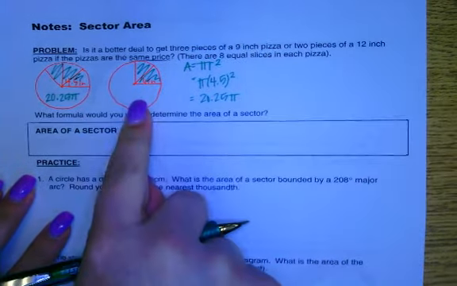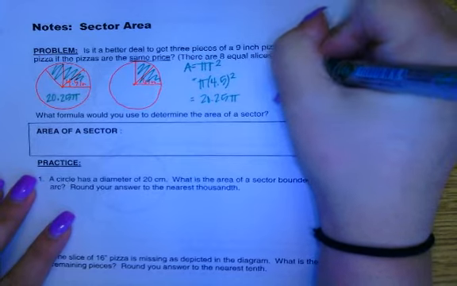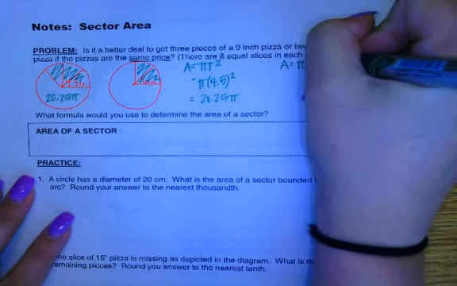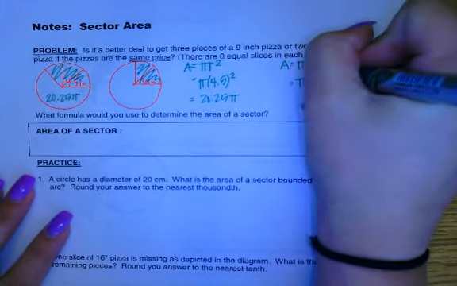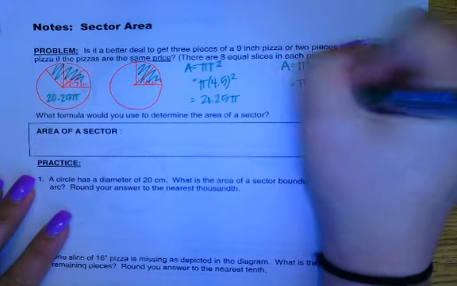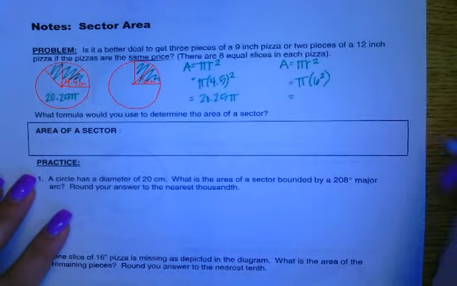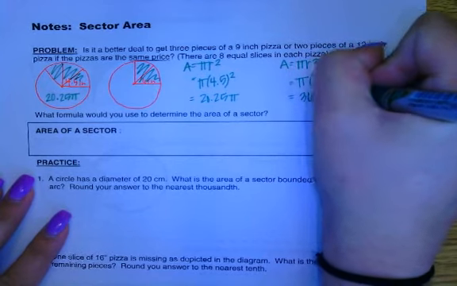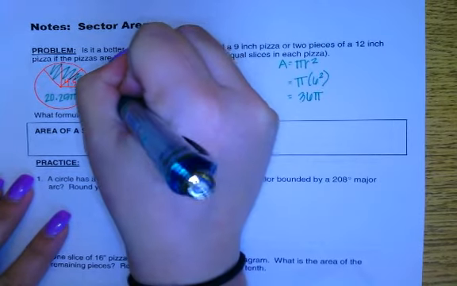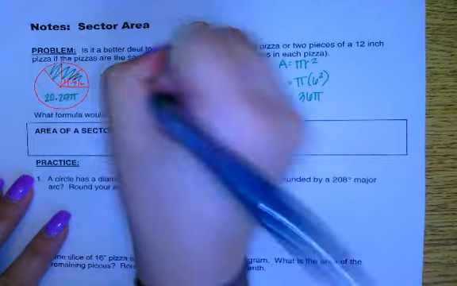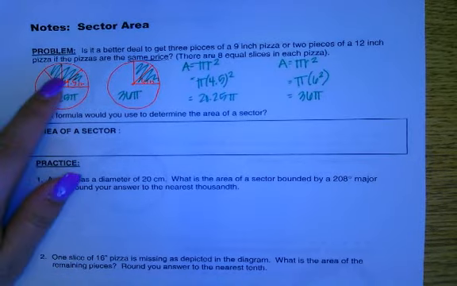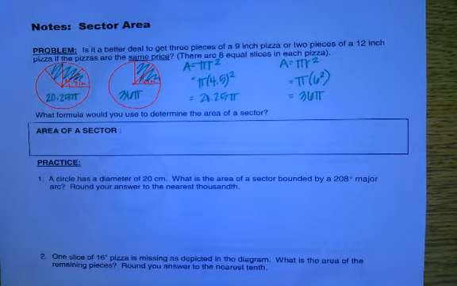Okay, now let's calculate the area of my 12-inch pizza. What is that area going to be? 36 pi. Perfect. Okay, so what fraction of the pizza do we have up here? 3/8.